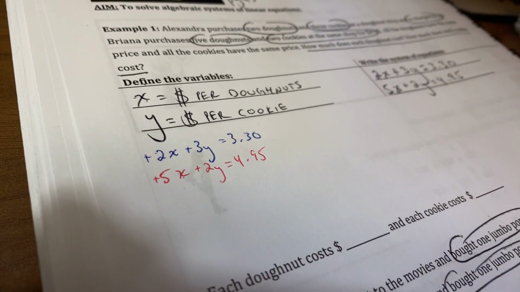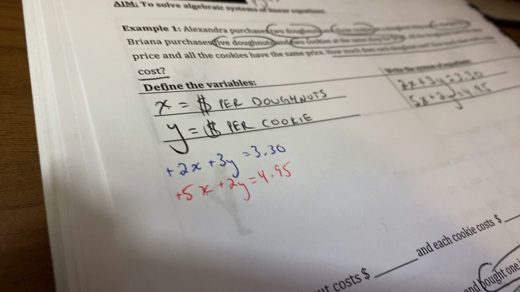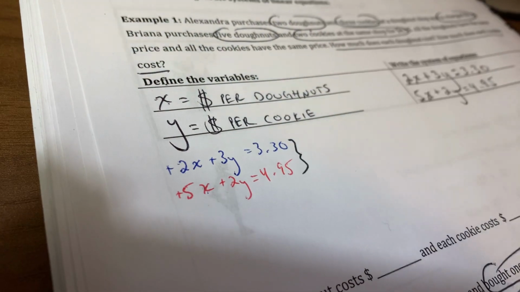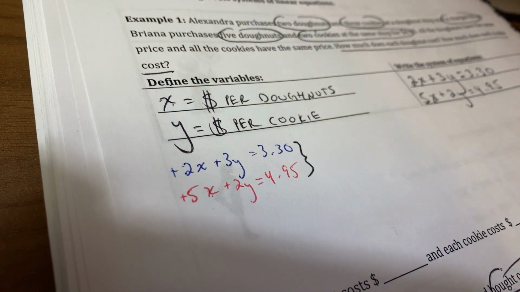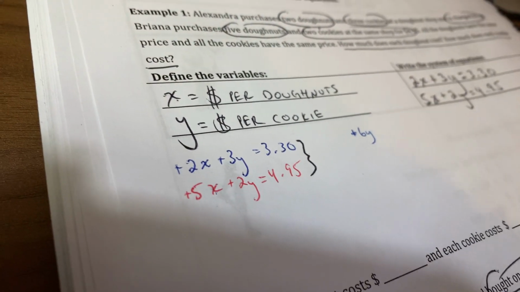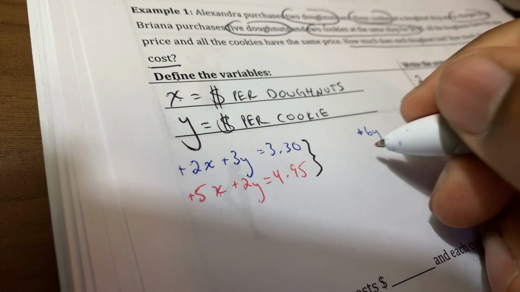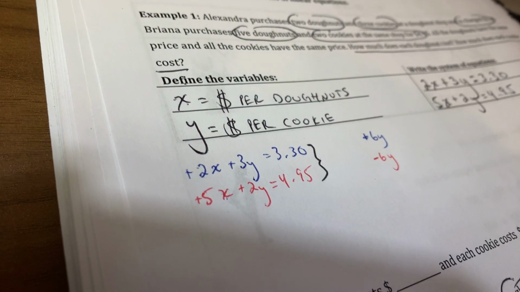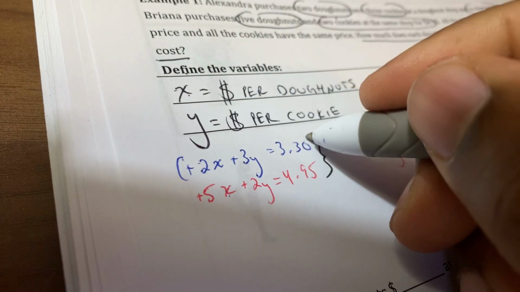Be very careful. Since I'm eliminating my y's, I'm going to want a positive 6y and a negative 6y. It doesn't matter if you put the negative 6y on top, just be careful. What am I going to have to multiply my top equation by to get positive 6y? I'm going to multiply that by 2.